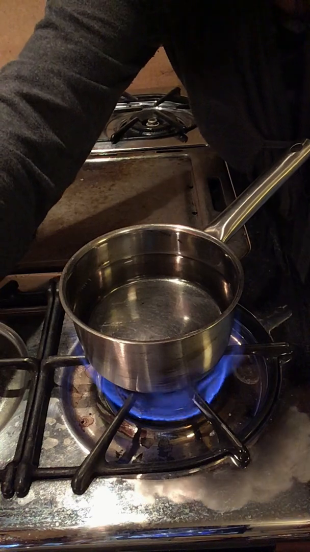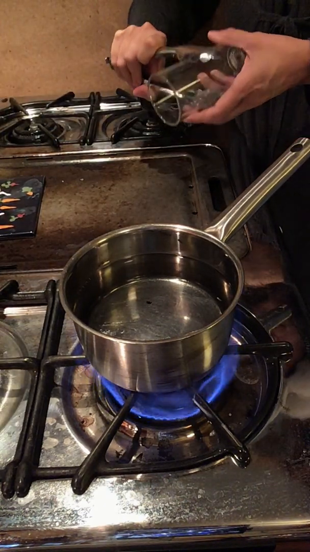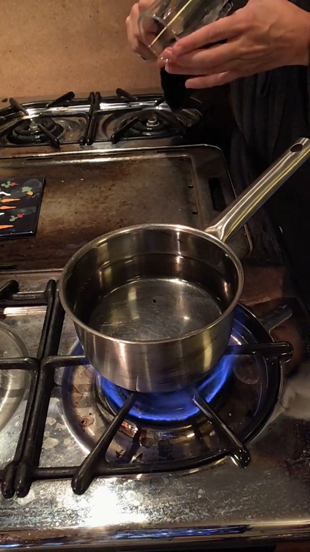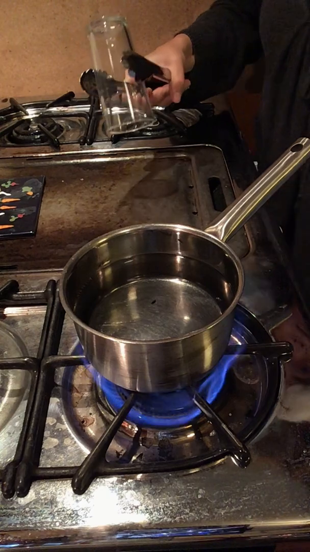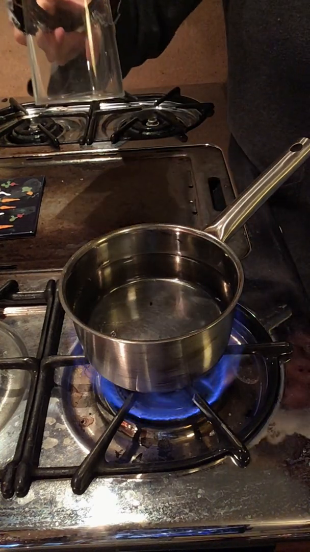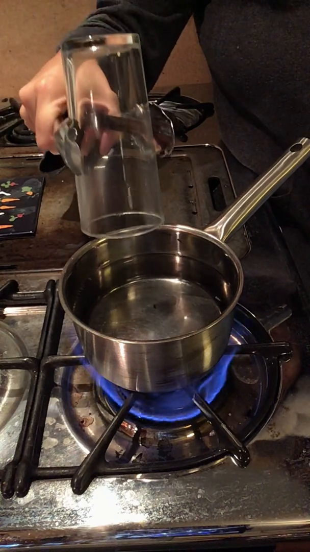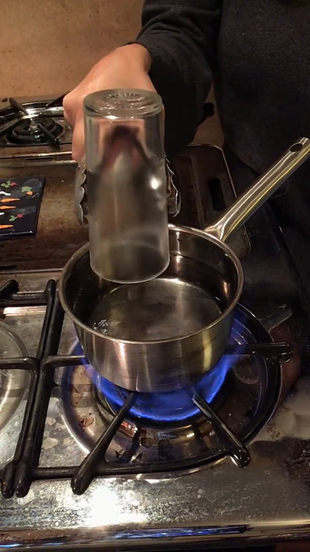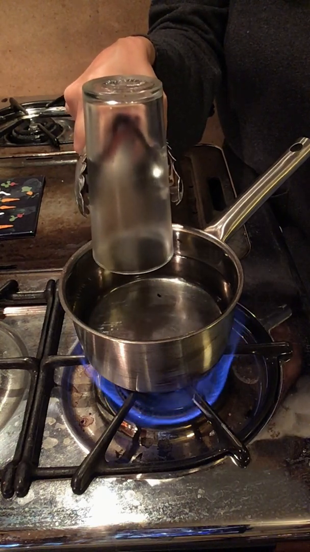And I'm going to show you by using this glass right here. Here is the warm air from the sky coming up into the glass. See if you can see the cloud form. Is that glass starting to get cloudy?